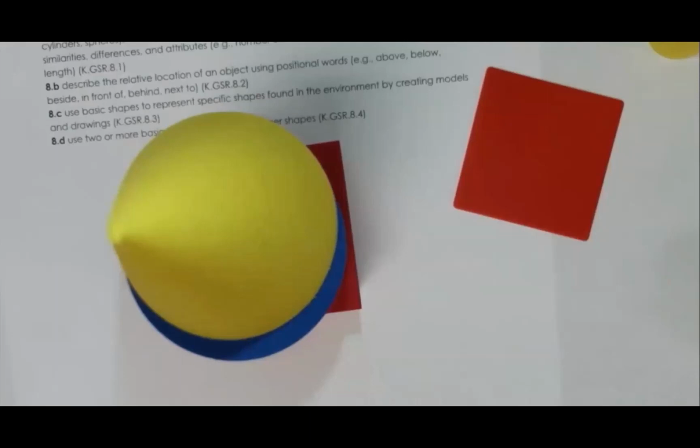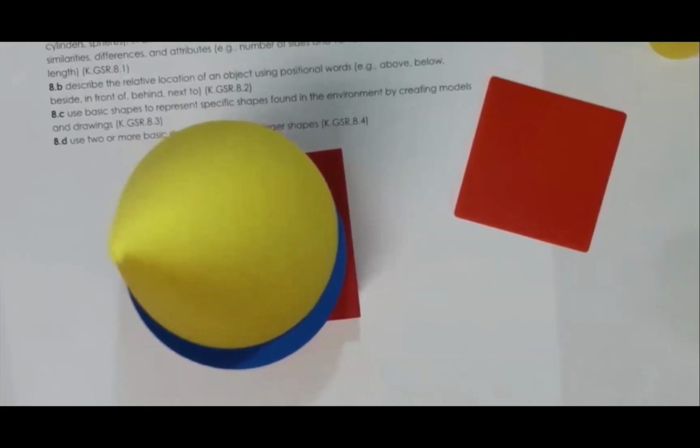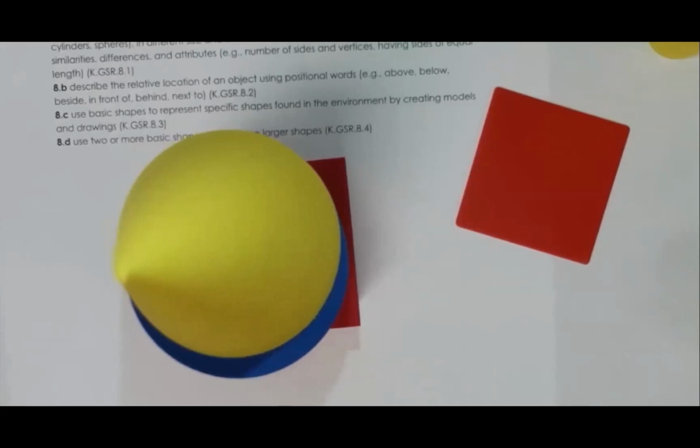move into the representational level. When it comes to 8C, we will build the three-dimensional shapes that we see out in the world. So for example, if I see that the basketball is in the shape of a sphere, I could then use clay or Play-Doh and roll it up into a ball, and I've created a model of what that basketball looks like. So I'm taking a real-world object that I see in my environment, and now I'm creating a model to represent it.